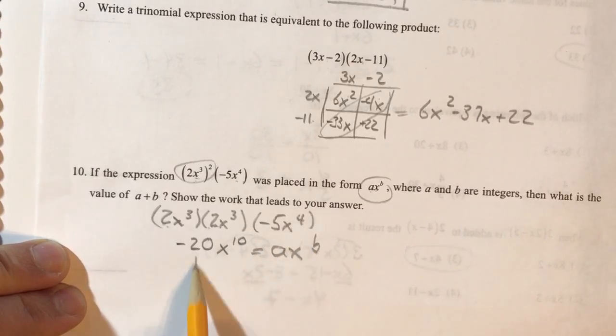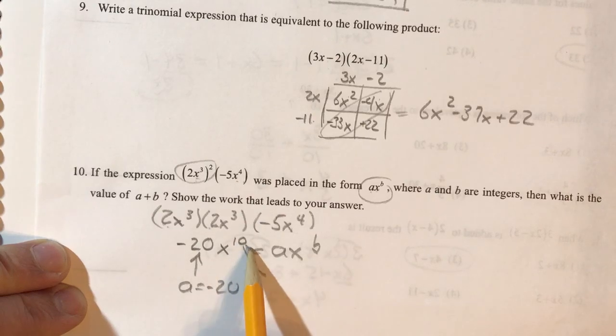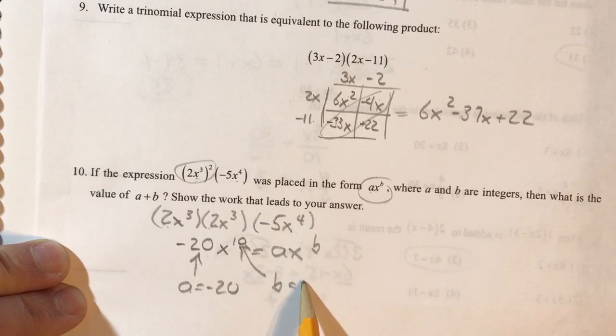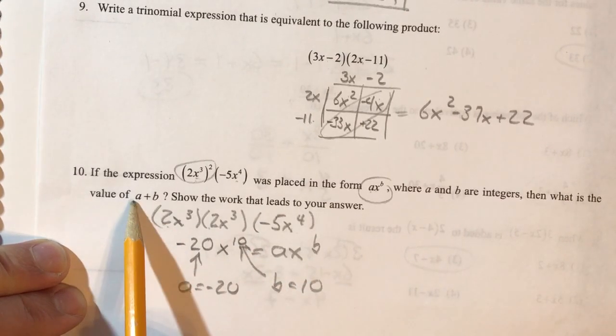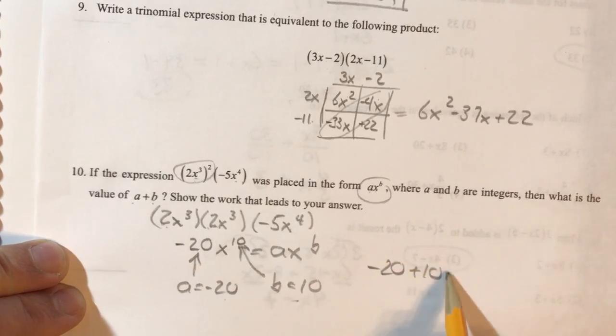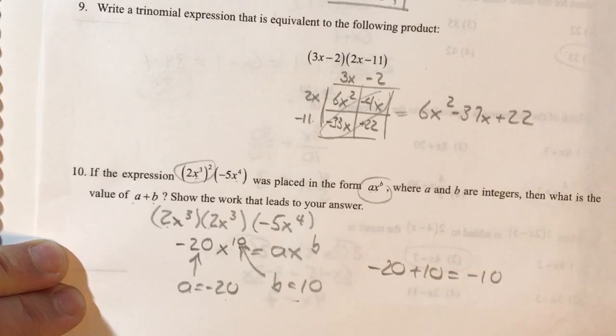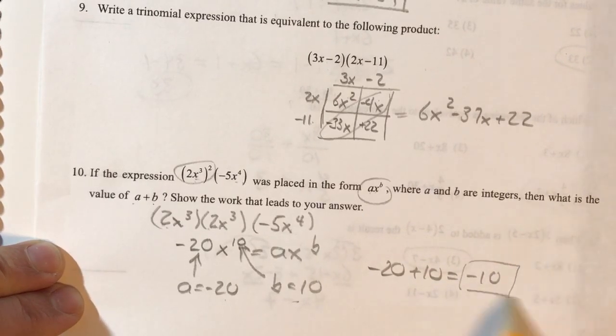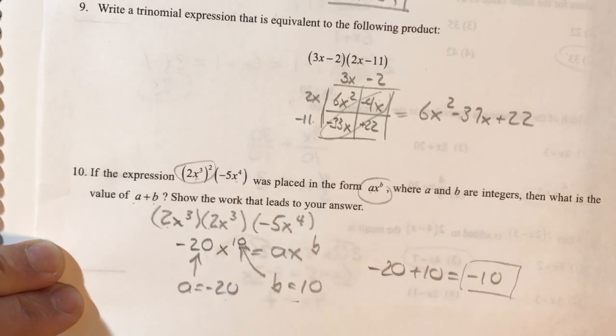AXB. So I mean, what is A? A is negative 20, and what is B? B is 10. What is the value of A plus B? If you took the negative 20 and you added it to 10, you would get negative 10. It's a little tricky there at the end, but just multiplying again, simplify.